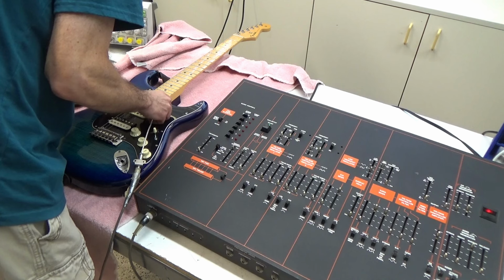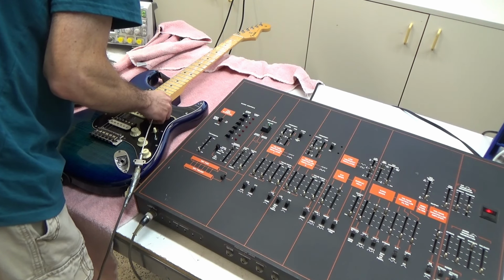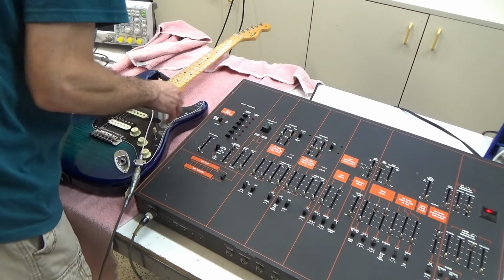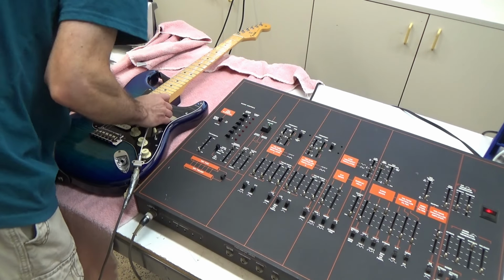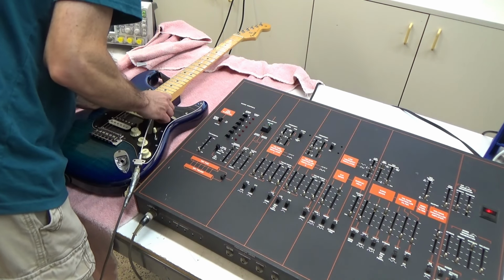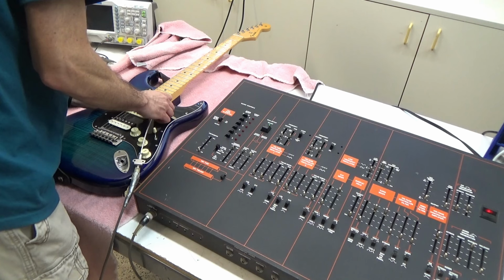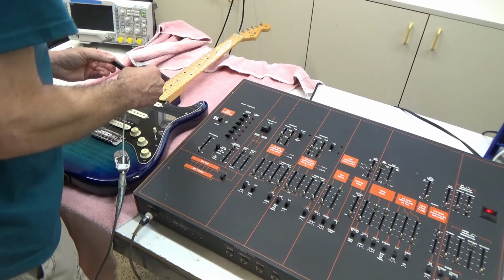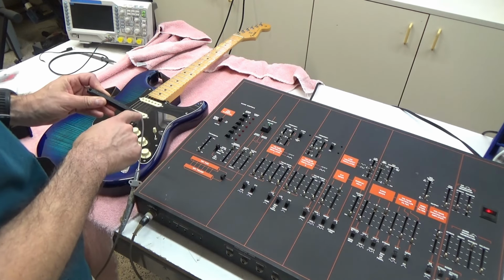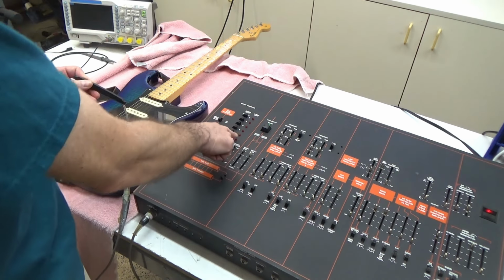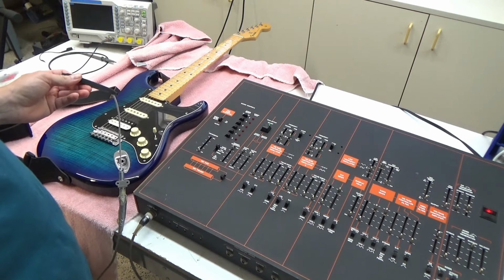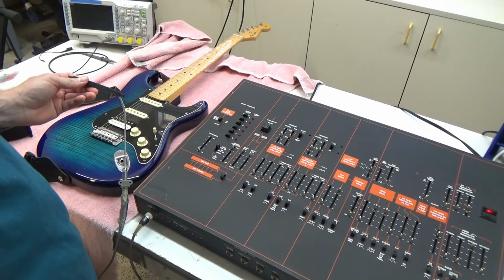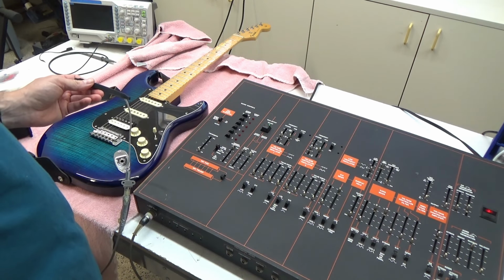There we go. You can hear it. Okay, so all of the pickups are working, and all of the gate detector, the string detector circuits are working.